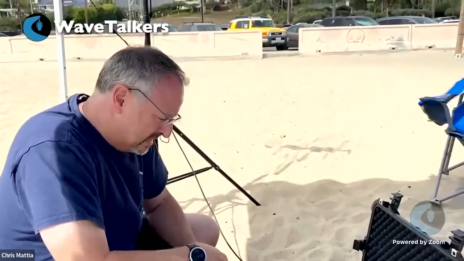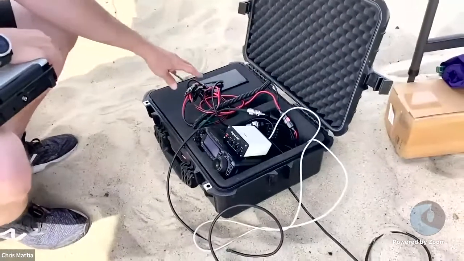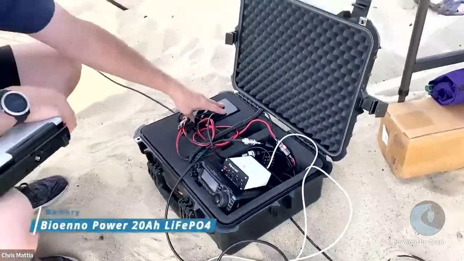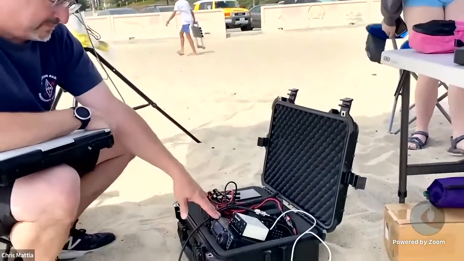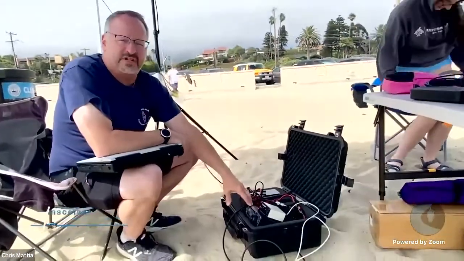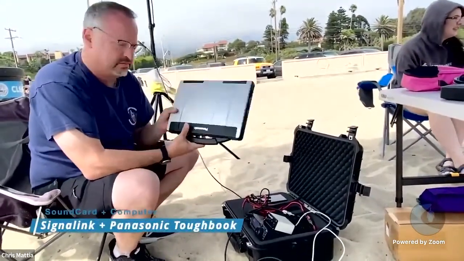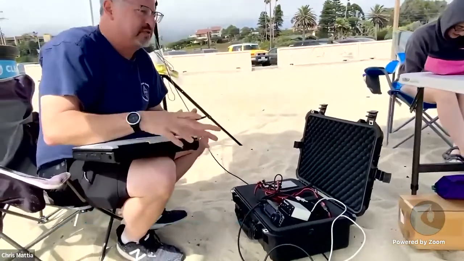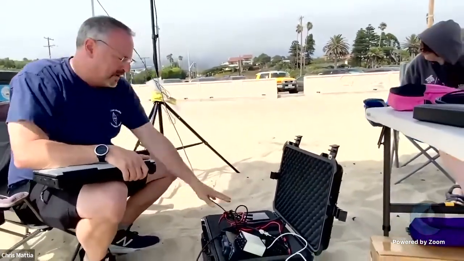So I got a little different approach than Chris does. In my Go box here, my portable, I've got a 20 amp hour Mylino battery all charged up. This is the ASU FT 100D. So it's a 2 meter, 70 centimeter, and HF radio with the signal link, and then my favorite Toughbook. Right. So some of the differences are going to be, obviously, I'm going to suck a lot more power, but I have a bigger battery.